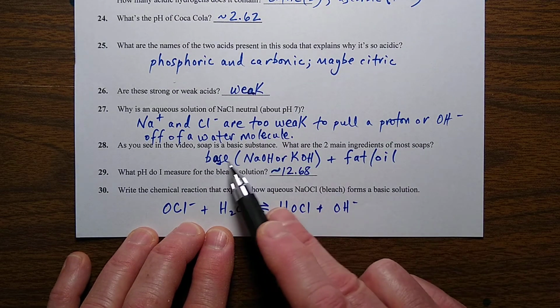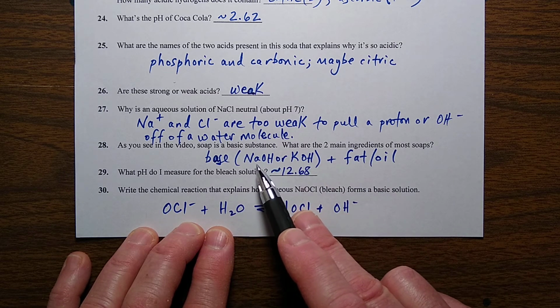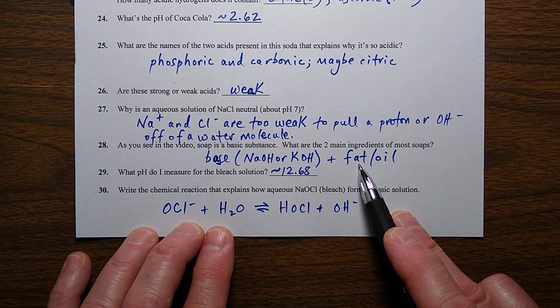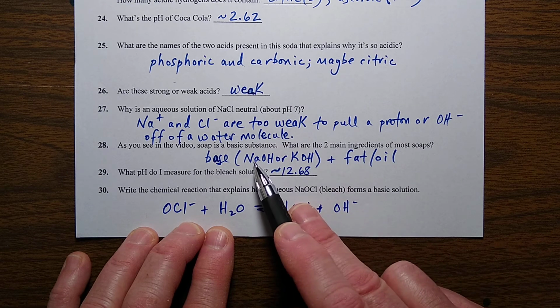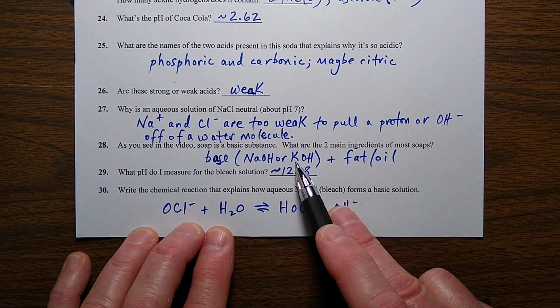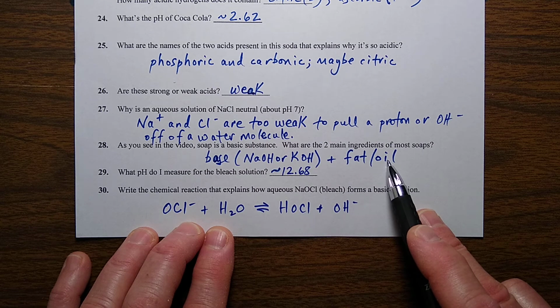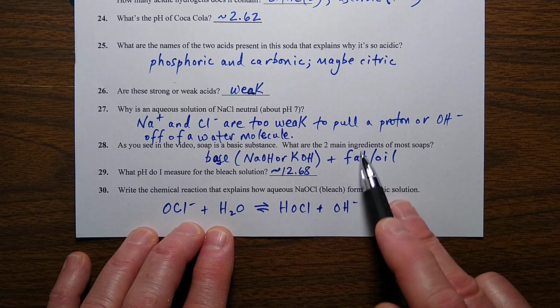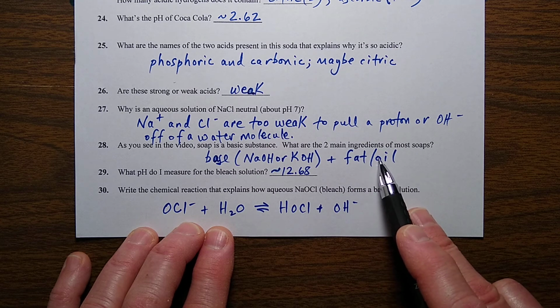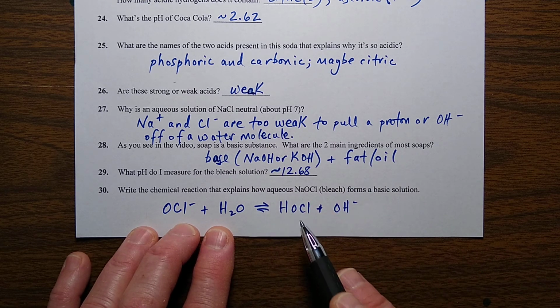As you see in the video, soap's a basic substance. What are the 2 main ingredients? Base and fat. Most common soaps are made with sodium hydroxide and beef fat. But you can make all sorts of soaps. You can use KOH, you can use other metals to create shampoos and things like that. But if you use liquid fat, you can get liquid soap. So it depends on the saturation level of the fat that will determine the quality of the soap, whether it's a liquid or solid at room temperature.